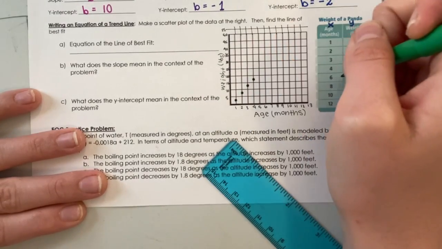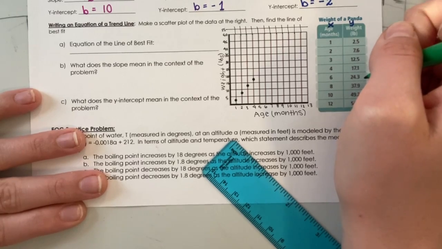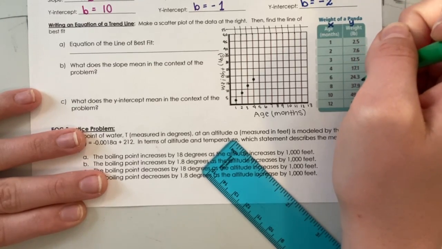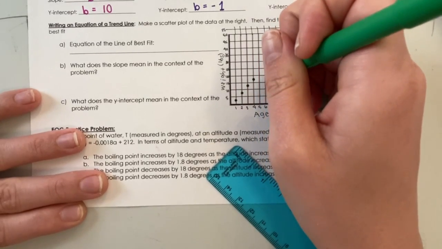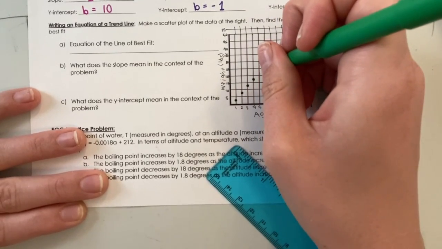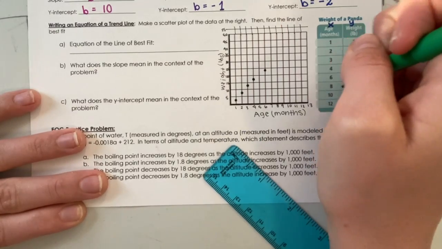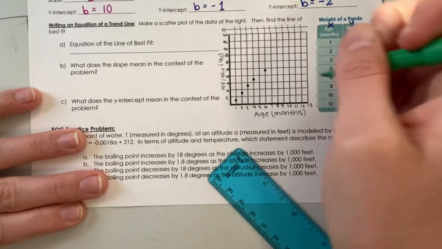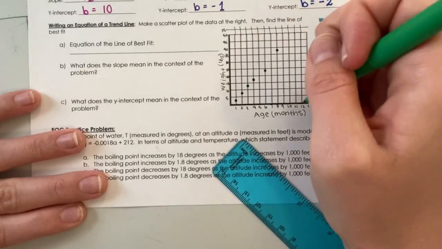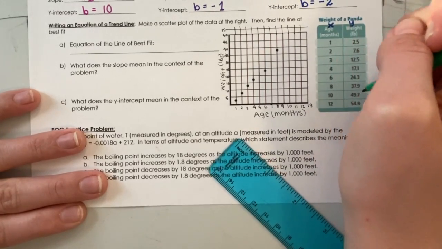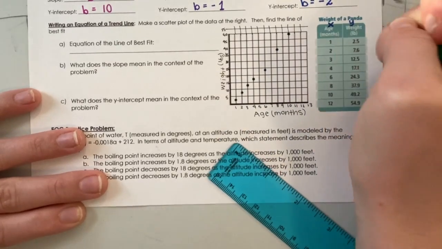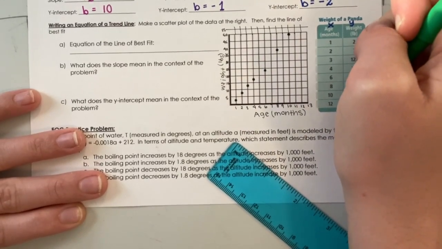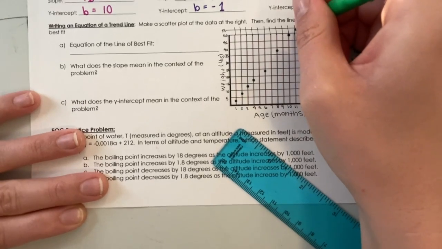We've got the next point at 6, 24.3. So I'm going over to 6 and I'm going up to 24.3. Then we're going to 8 and 37.9. 10 is at 49.2, so almost 50. And then 12 is 54.9, so really almost 55.